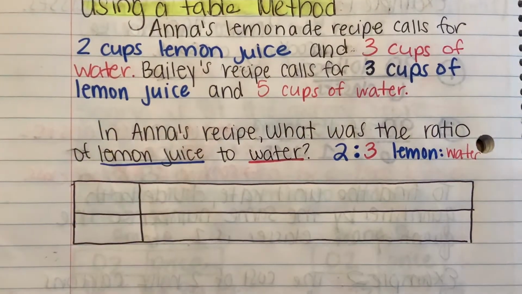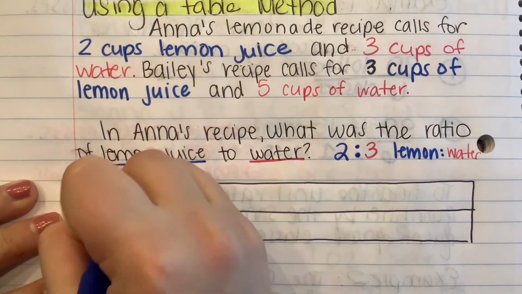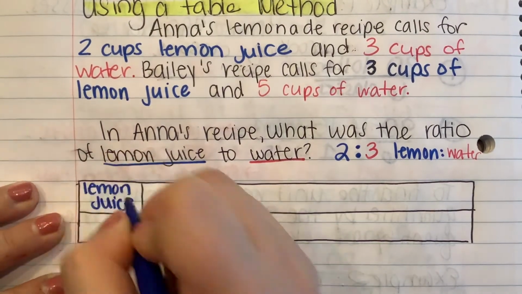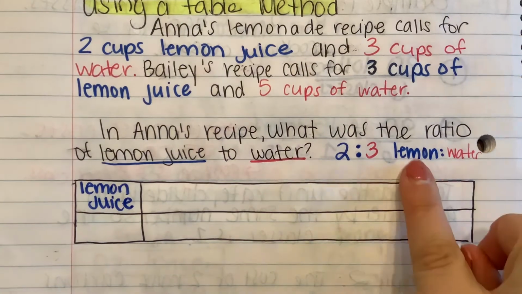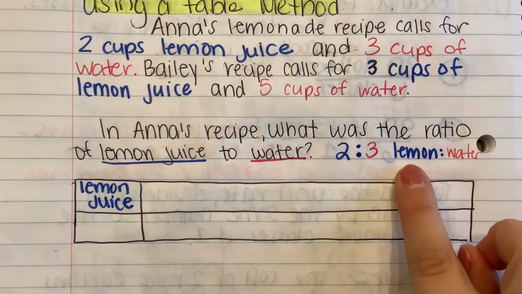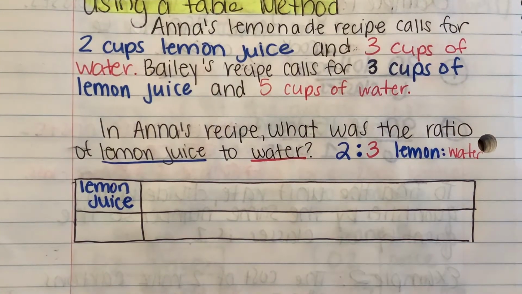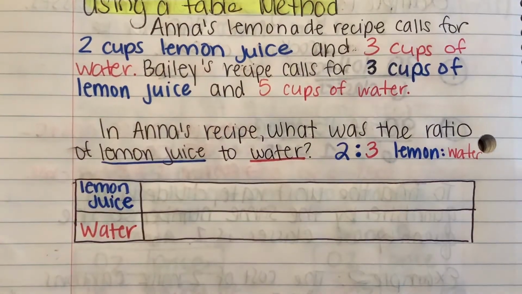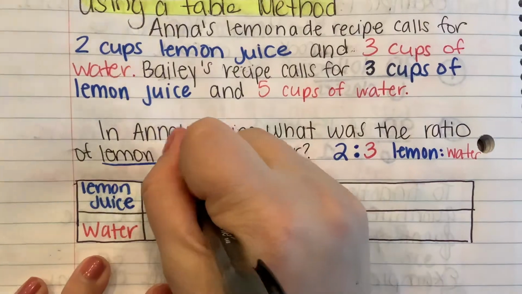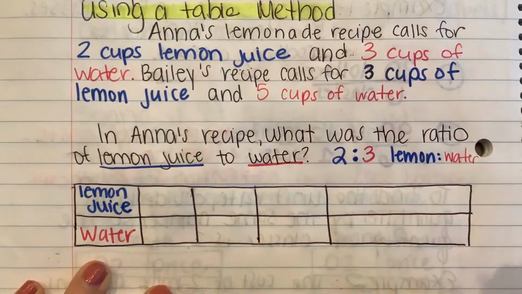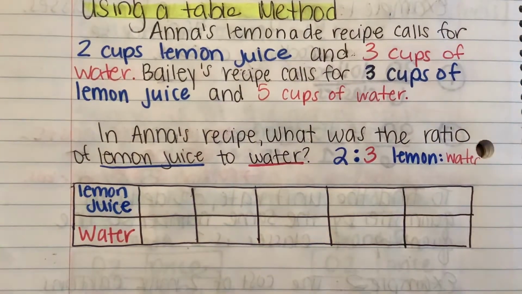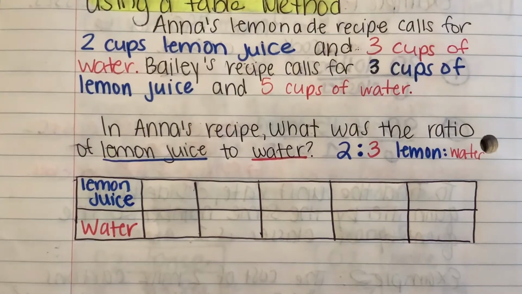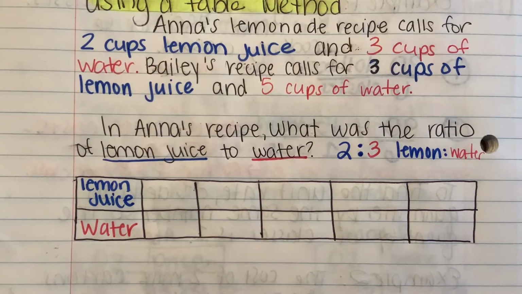And again, I'm color coding. I'm going to show lemon juice. And I'm putting lemon juice on the top because that is the first item, first quantity in my ratio. And then on the bottom, I'm doing water. Okay, so here I go. When I'm creating a table, I always start with my original values.